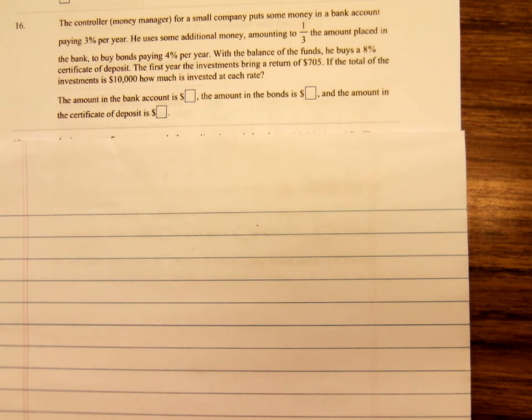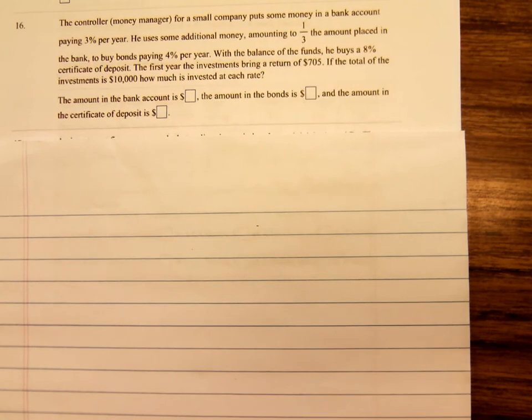The controller or money manager for a number 16.